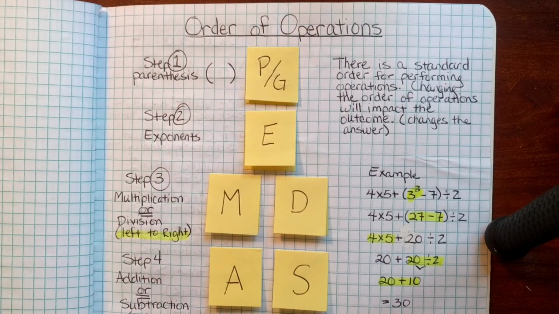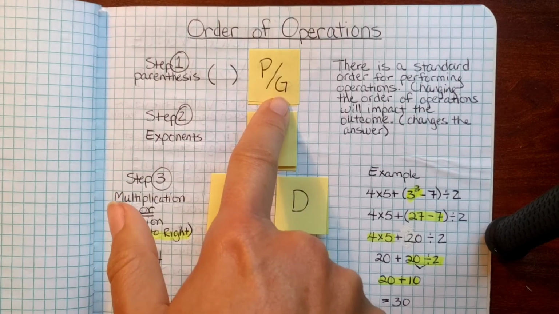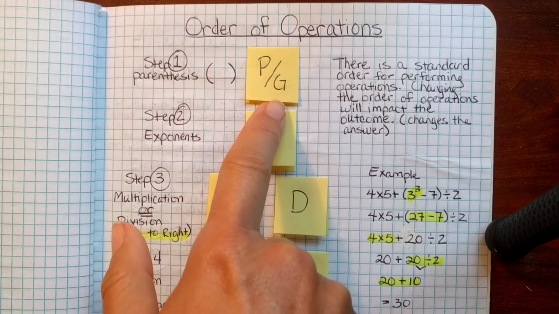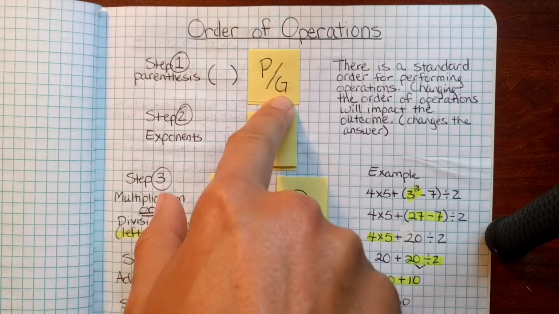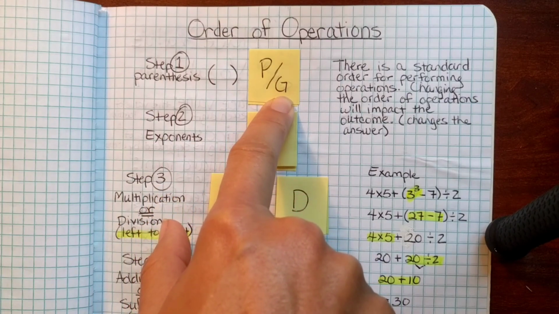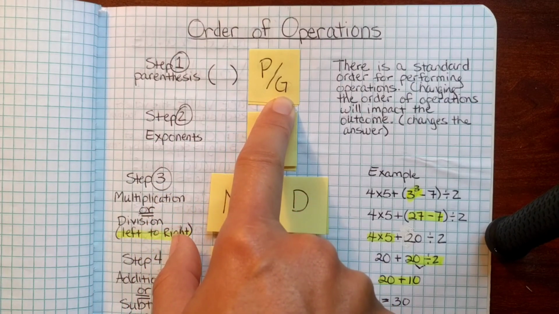The order of operations is the order in which you perform the mathematical operations that are presented in any expression or equation. So, they go in this order. You start with the parentheses. You look to see if there are any parentheses or grouping in an equation or an expression.